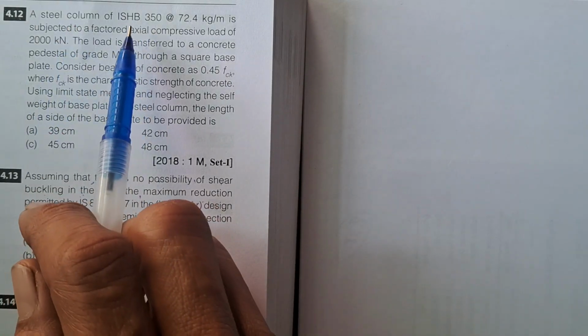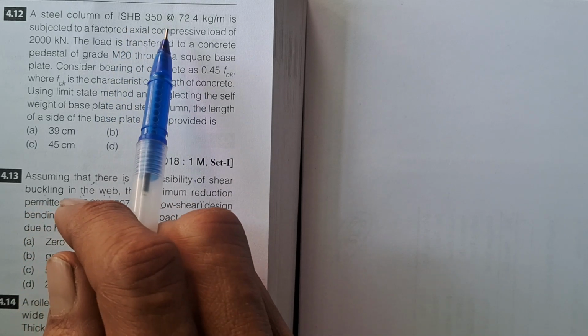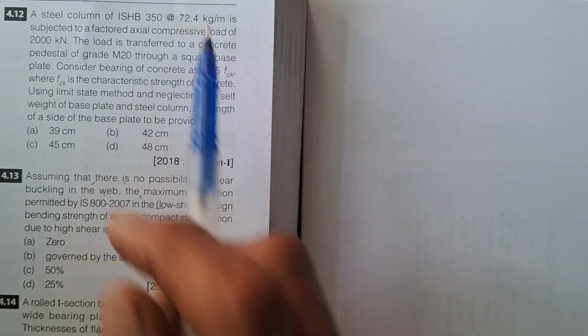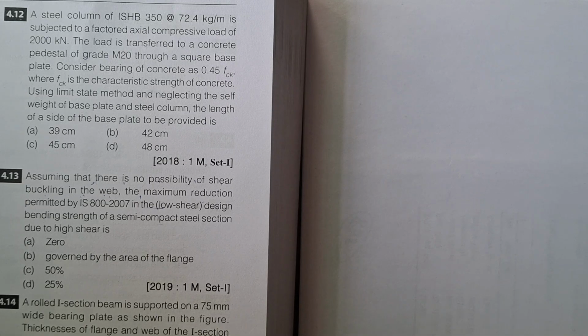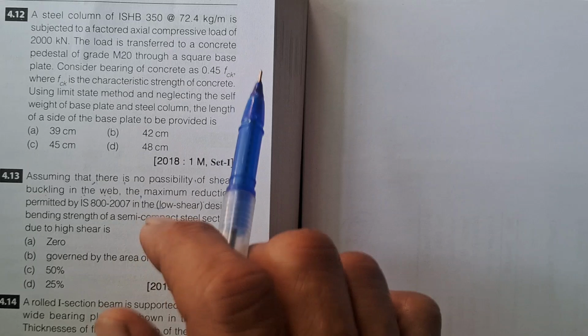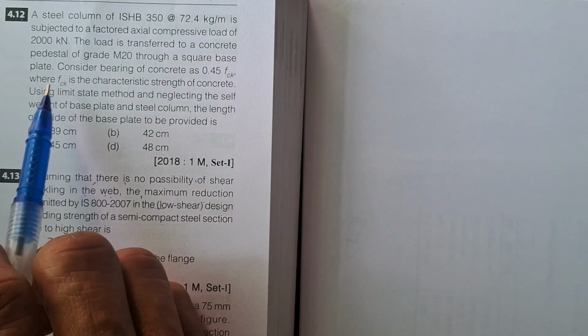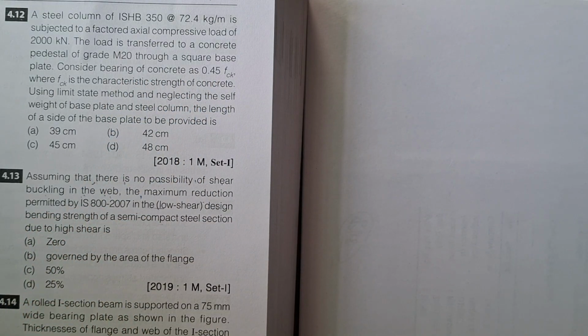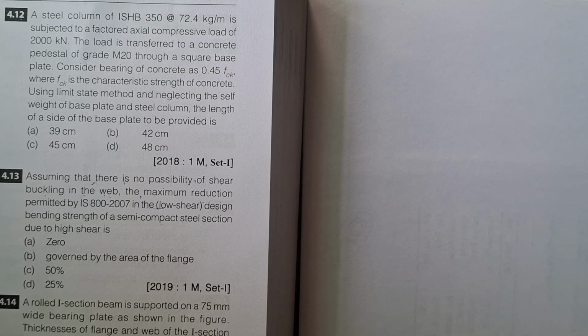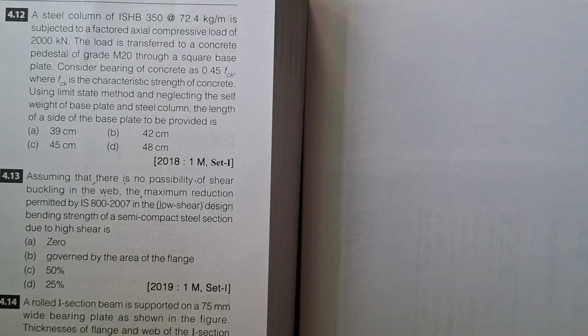A steel column of ISHB 350 at the rate 72.4 kg per meter is subjected to a factored axial compressive load of 2000 kN. The load is transferred to a concrete pedestal of grade M20 through a square base plate. Consider bearing of concrete as 0.45 FCK, where FCK is the characteristic strength of concrete. Using limit state method and neglecting the self weight of base plate and steel column, the length of a side of the base plate to be provided is.